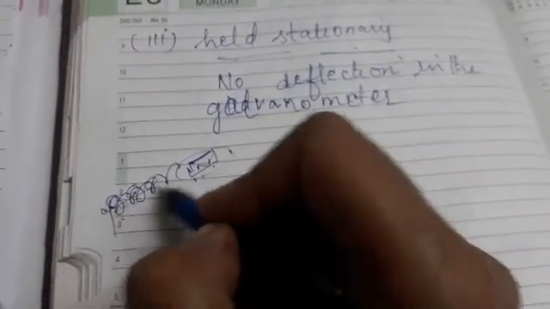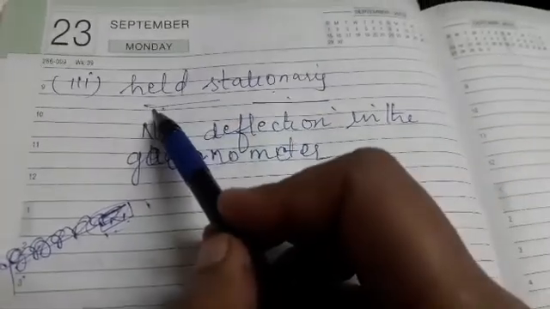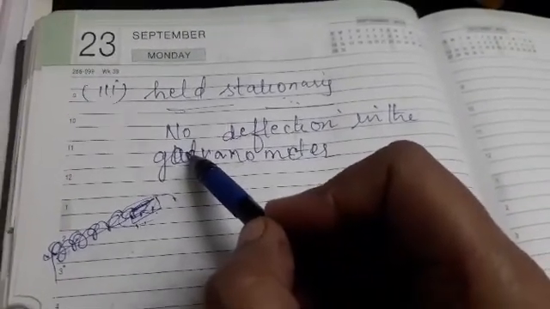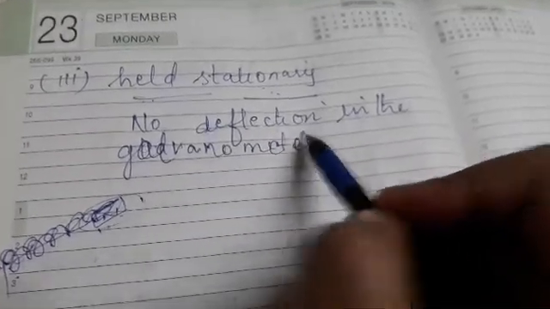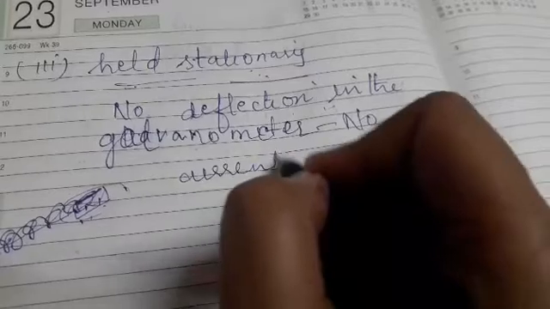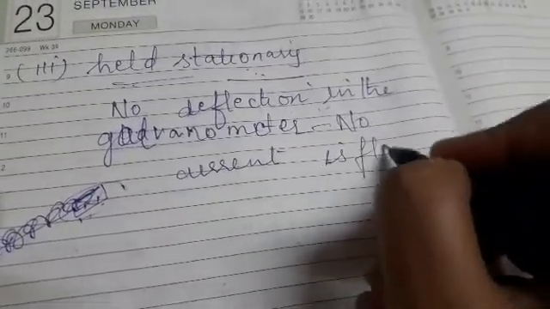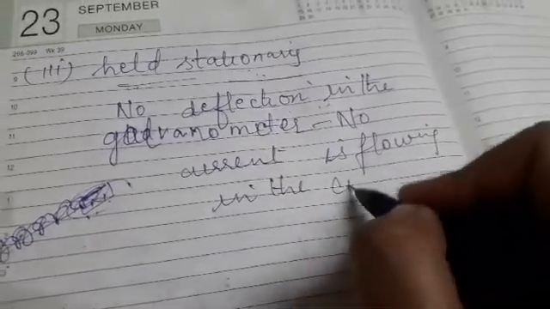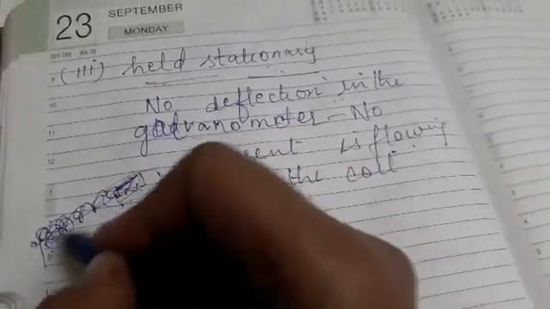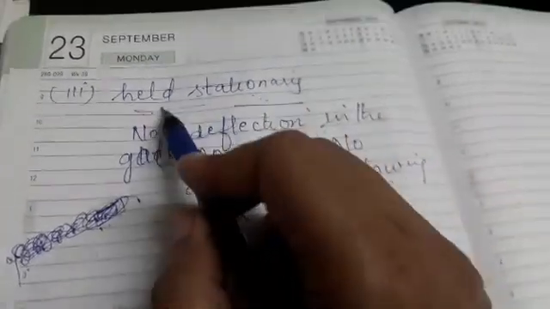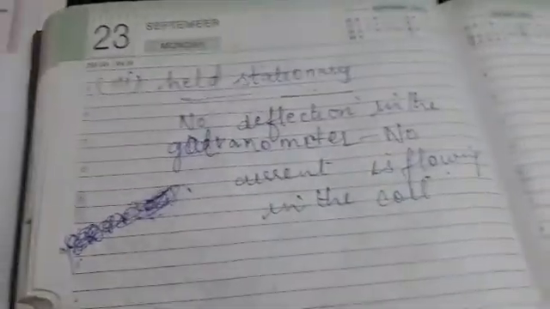But as you are just keeping it stationary, therefore there will be no deflection in the galvanometer, and no deflection means no current is flowing in the coil. Or we can say no current is induced in the coil because the bar magnet is not in motion, it is just held stationary. Okay, this is question number 13.